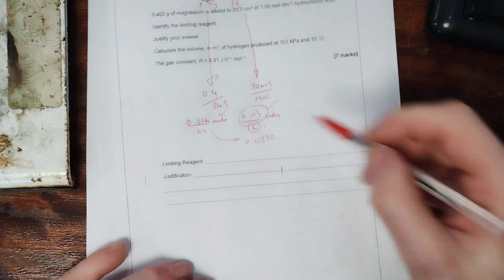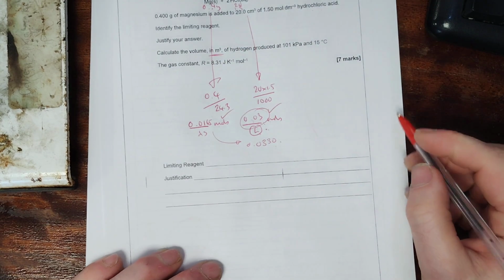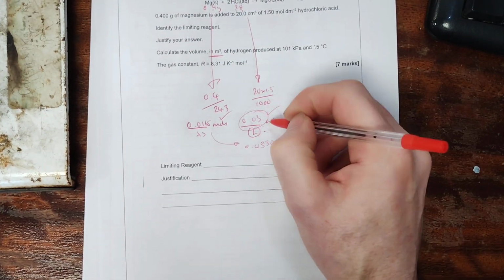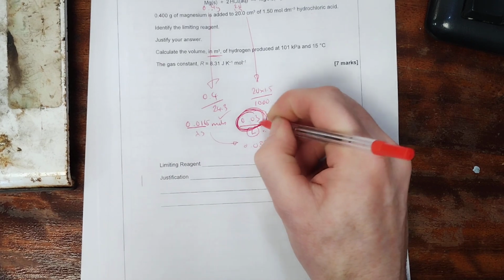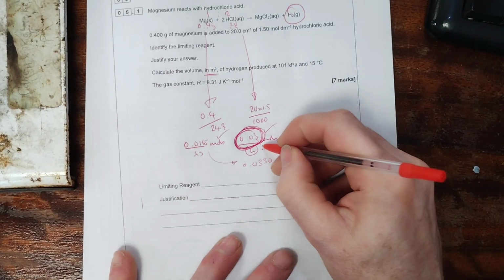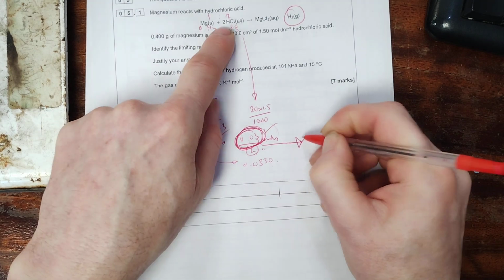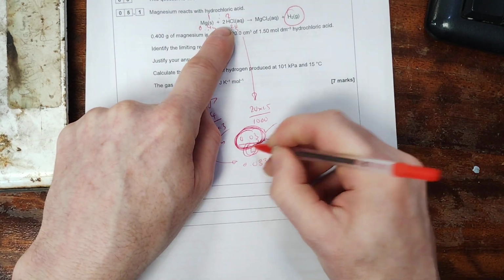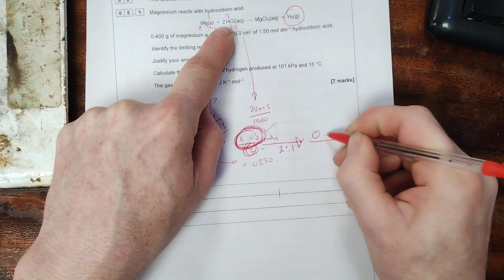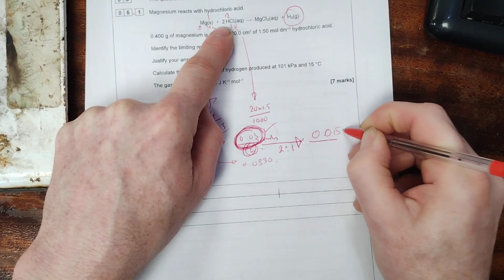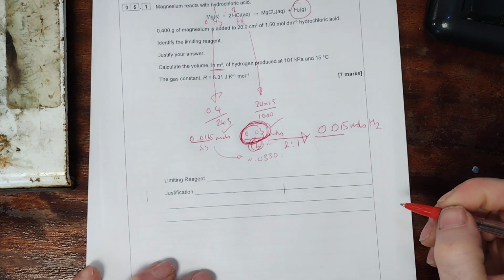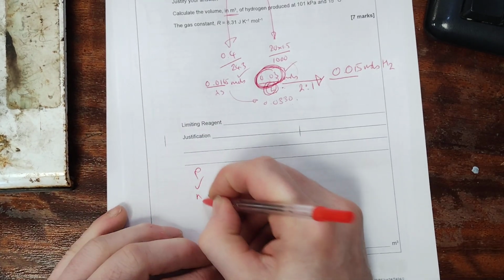What you've then got to do is calculate the volume in metres cubed of hydrogen produced. So we know that the HCl is limiting, and we know that we've got 0.03 moles of it. Now I've got to work out how much hydrogen is produced. From the limiting reactant, 2 moles of this makes 1 mole of hydrogen. So I know I'm going to make 0.015 moles of hydrogen.